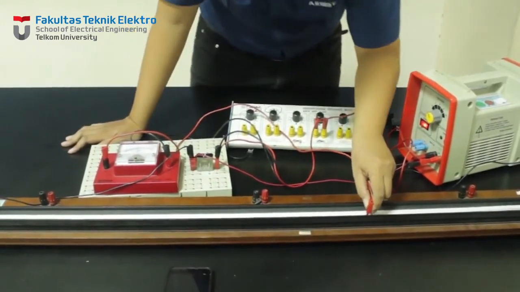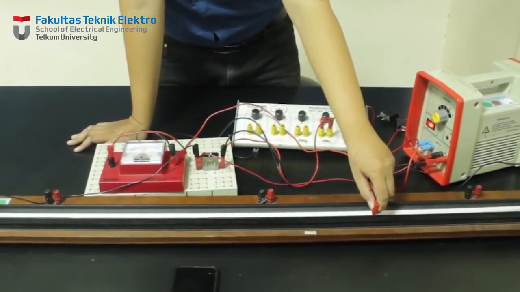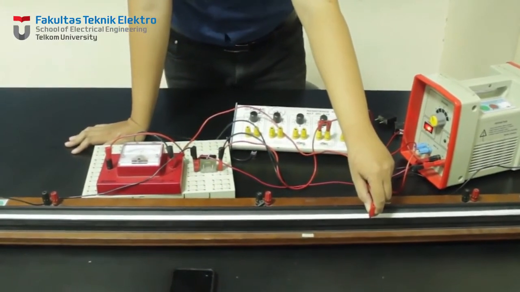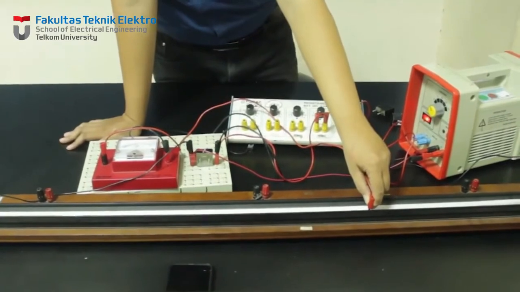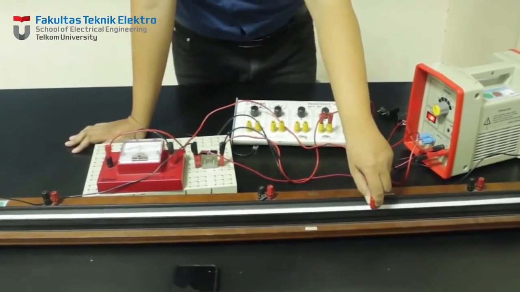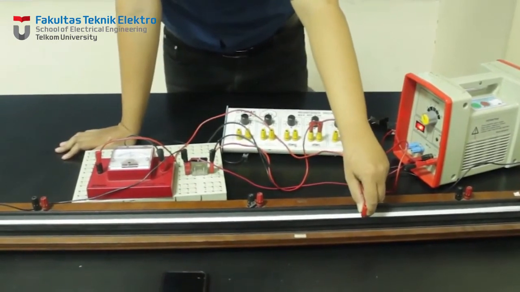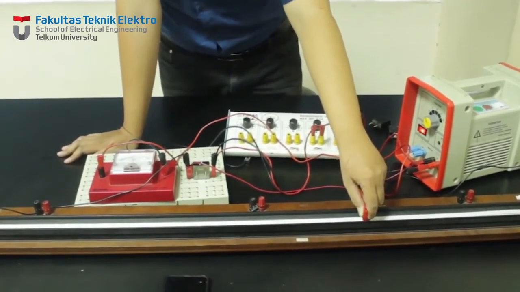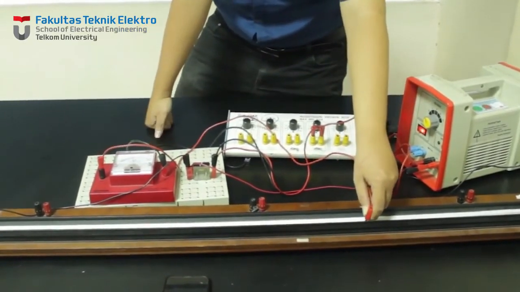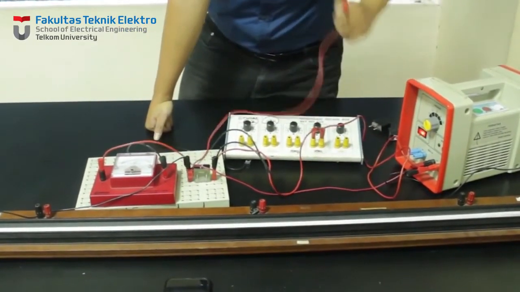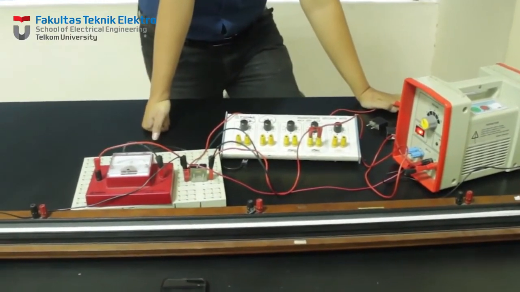Zero current for resistor Y is at 32. So R1 is 32 and R2 is 100 minus 32 equals 68, and the variable resistor is 2000 ohms. One more time, R1 is 32, R2 is 68, and the variable resistor is 2000 ohms.